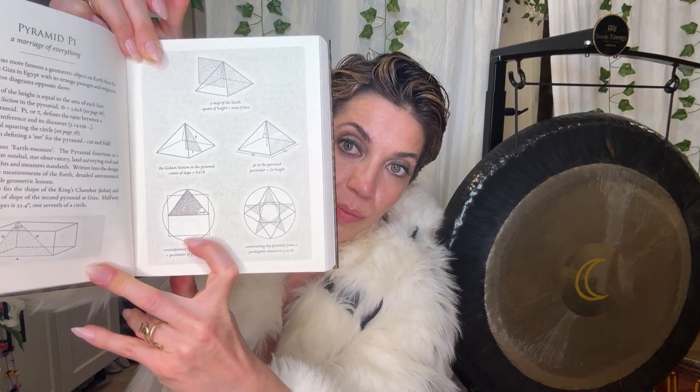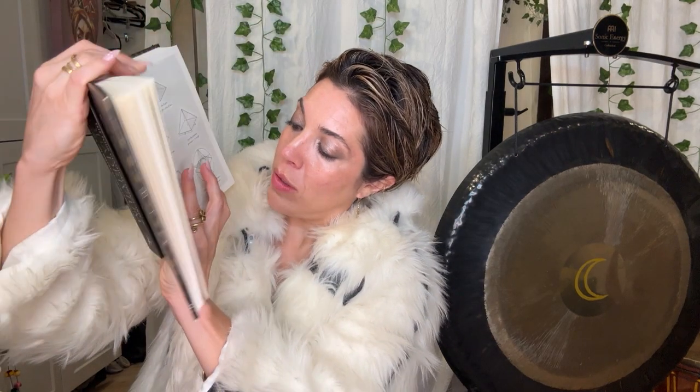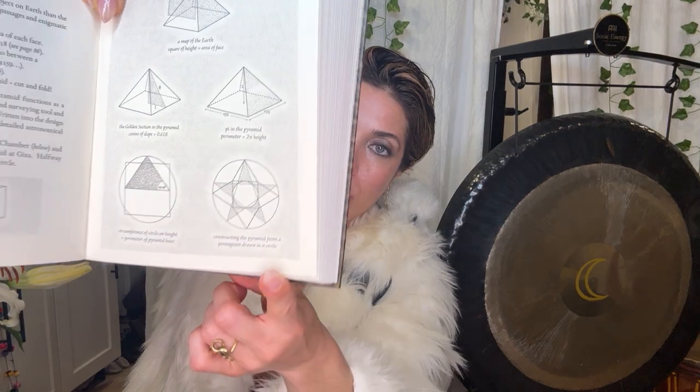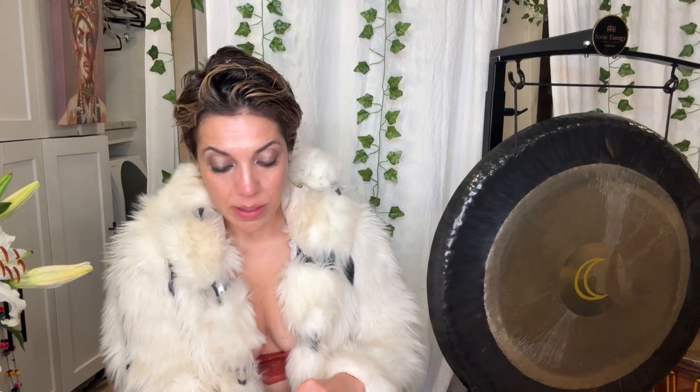Okay, so then, the pi in the pyramid perimeter is 2 pi height. There's that one. The circumference of the circle on height equals perimeter of pyramid base. Boom, boom. Constructing the pyramid from a pentagram, drawing in a circle. Okay? Okay. We're doing lovely here.